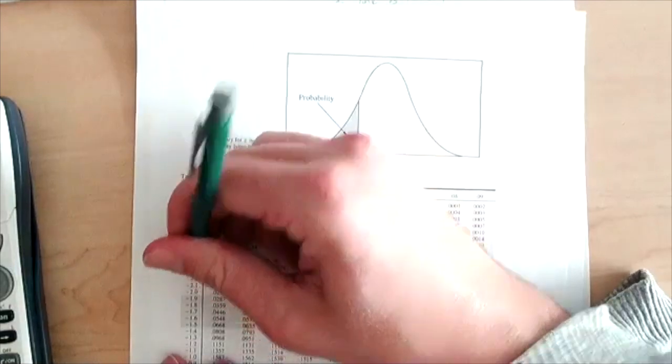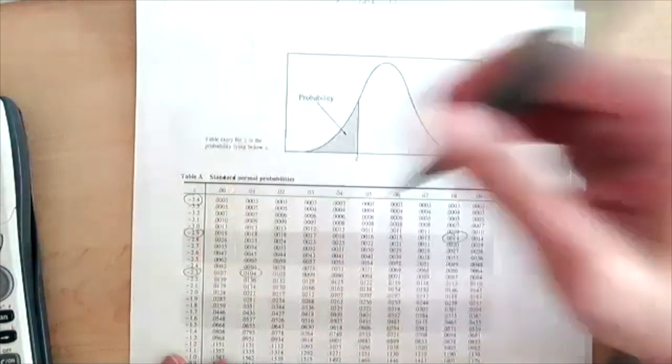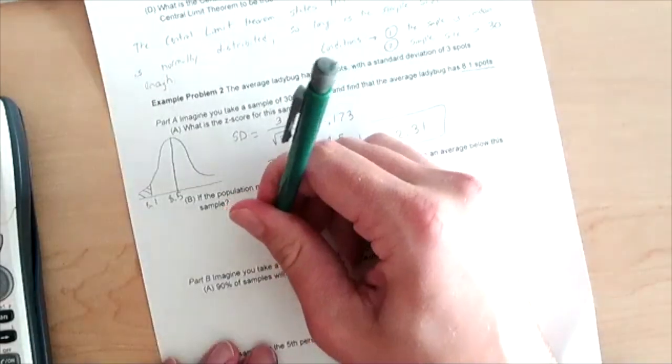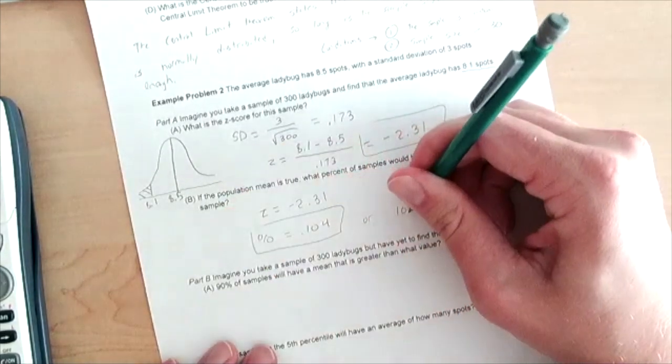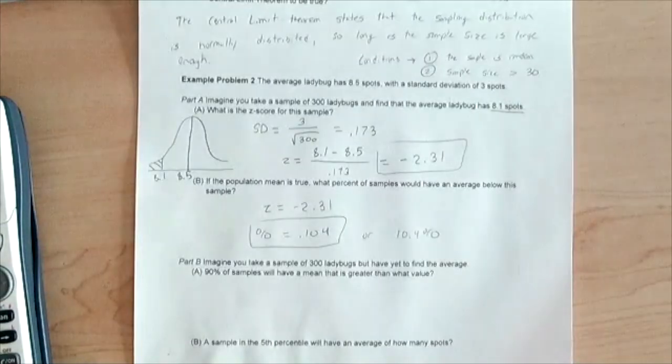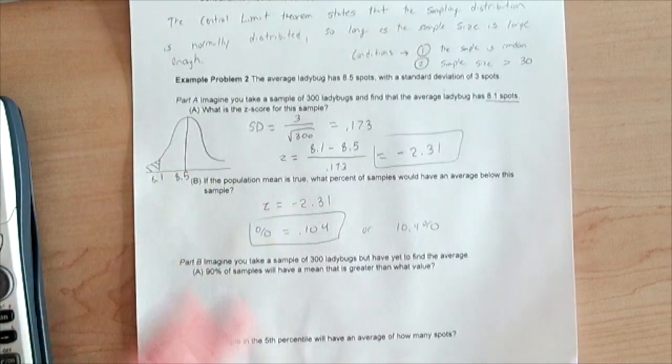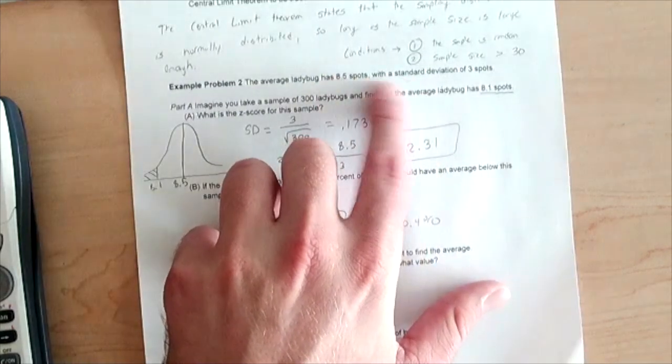Negative 2.31. So 0.0104. Or 10.4%. I hope that makes sense. And what that means in the context of this is that only 10% of samples, if you take 300 ladybugs, would have less than 8.1 spots. Okay. And what I want to acknowledge is this is kind of weird, right? This isn't particularly useful yet, but this concept is going to be really useful when we don't know the truth. Okay, so that's kind of what we're building towards.